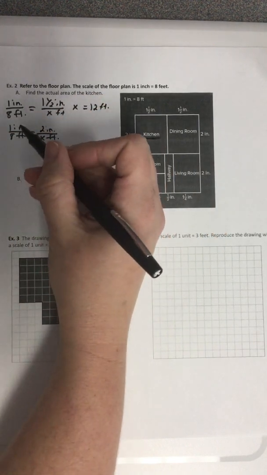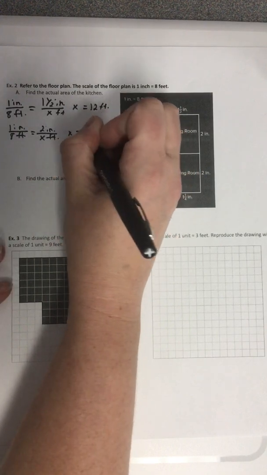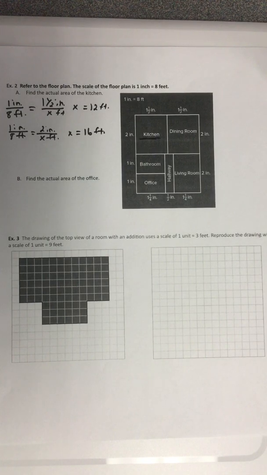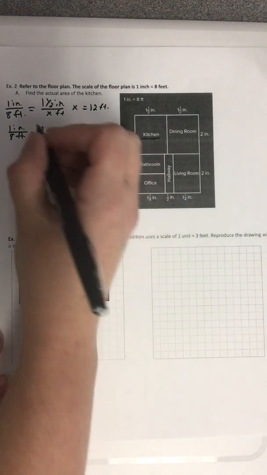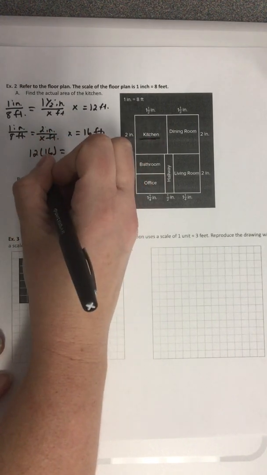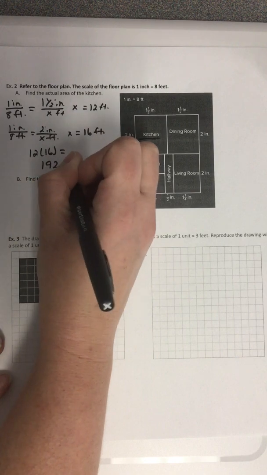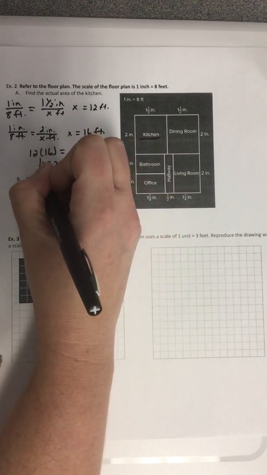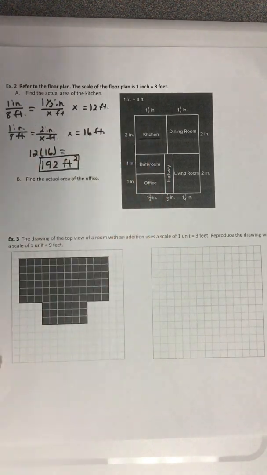So 2 times 8 divided by 1. So that side is 16 feet actually. Now, it didn't just ask for those measurements, it asked for the area. Well, how do you find the area of a rectangle? Base times height. So then I need to take 12 times 16 to get the actual area, which comes out to be 192 feet, because I need my measurement label, and of course it'd be squared because I'm referencing area here. I've got my area.